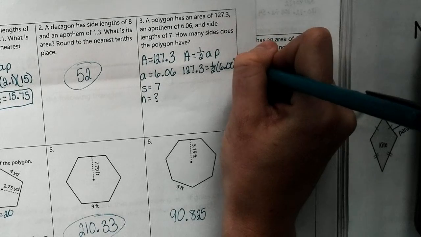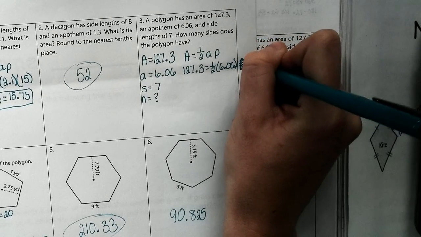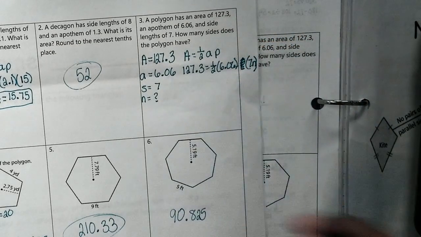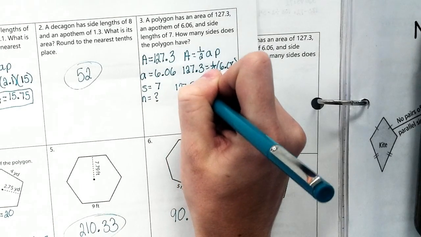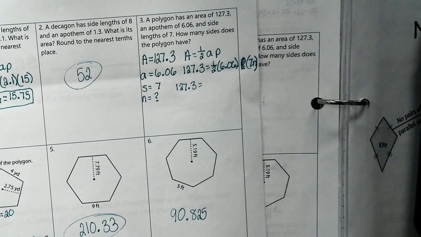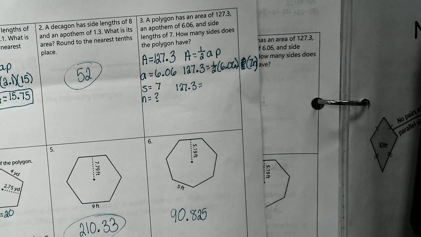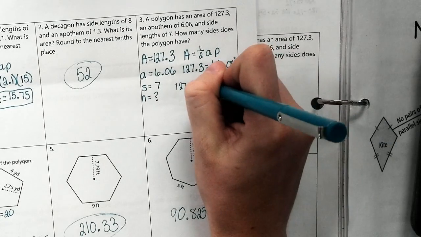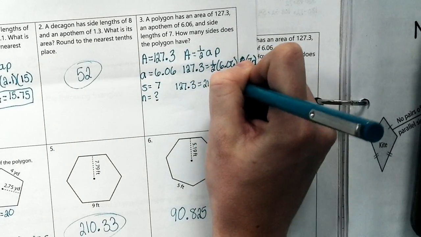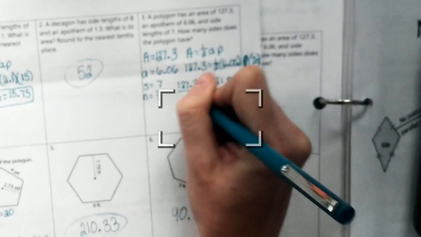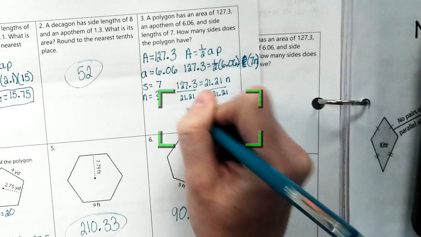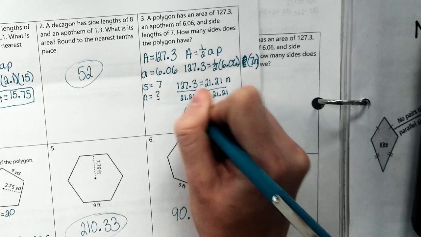So instead of a p there, I'm going to write times 7n. And then I'm going to simplify this on the right-hand side. So I have 127.3 is equal to 1/2 times 6.06 times 7, which gives me 21.21n. Divide both sides by 21.21. And you're left with 6 to be the number of sides.